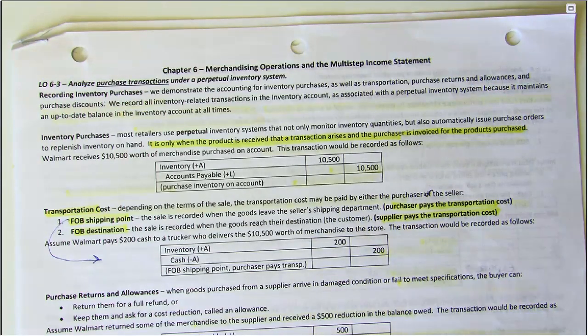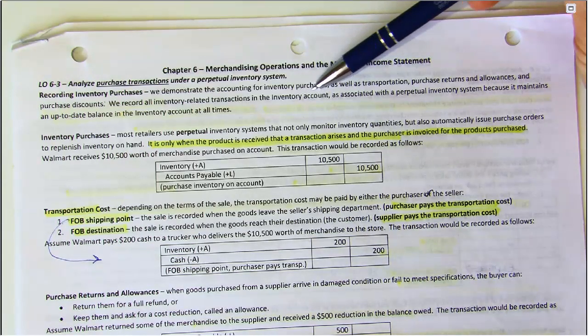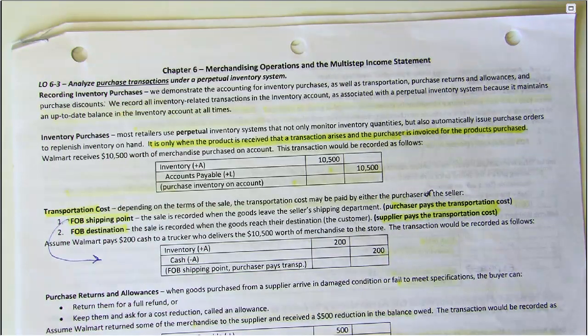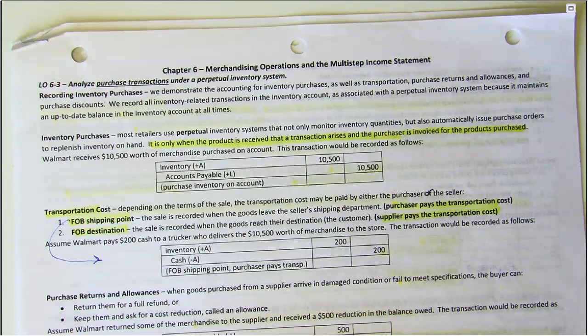Now, it's important that we record all inventory transactions directly into the inventory account because we're learning a perpetual inventory system, which is always kept up to date. Okay, first let's talk about purchases.